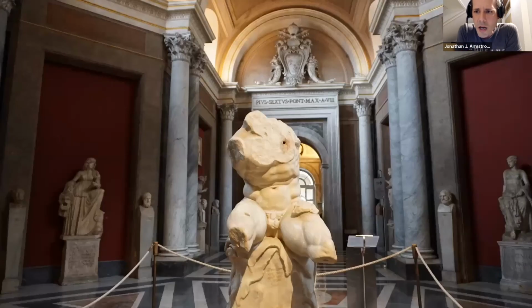And I was told that Michelangelo studied this piece obsessively. It was discovered outside of a property, a vineyard, which was called Belvedere. That's, I guess, where it got its name. It was discovered around 1430, just as the Vatican was starting to create its collections.